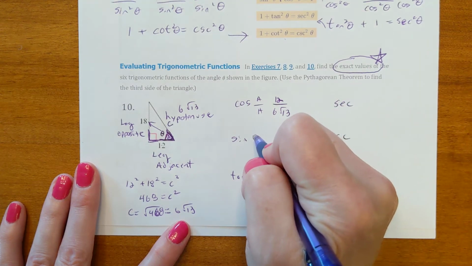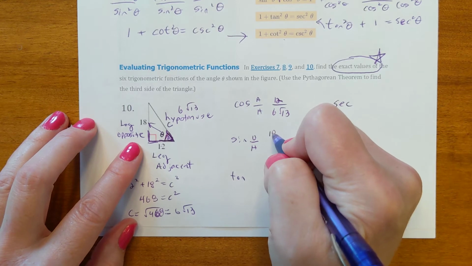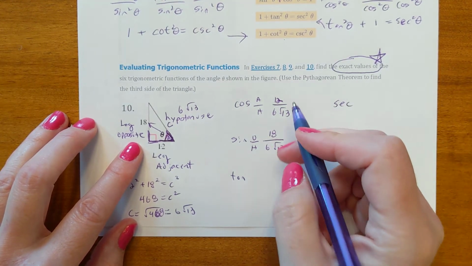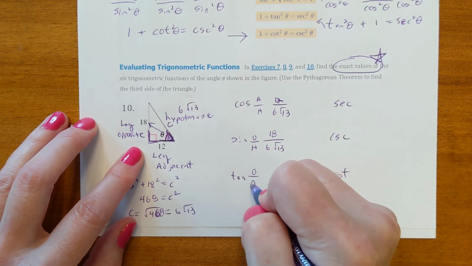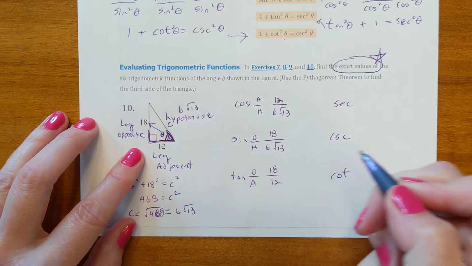And then sine is, again, the opposite over the hypotenuse. The opposite leg was 18. The hypotenuse was 6 radical 13. And then tangent is opposite over adjacent. The opposite leg is 18. The adjacent leg is 12.